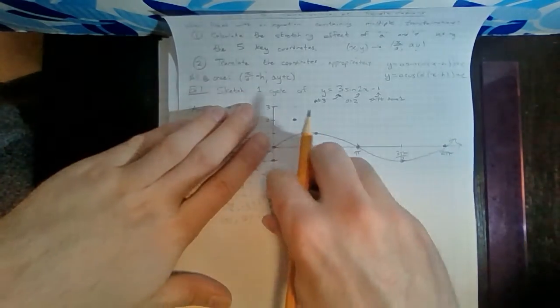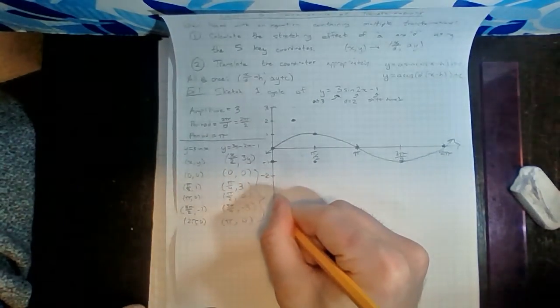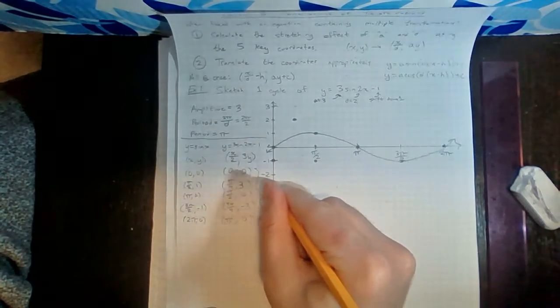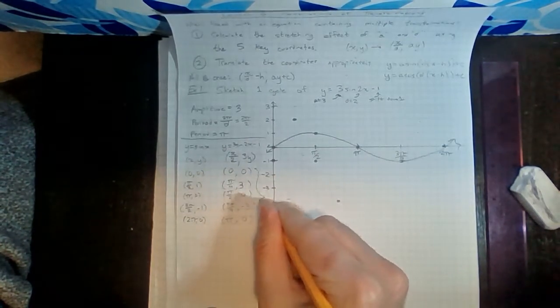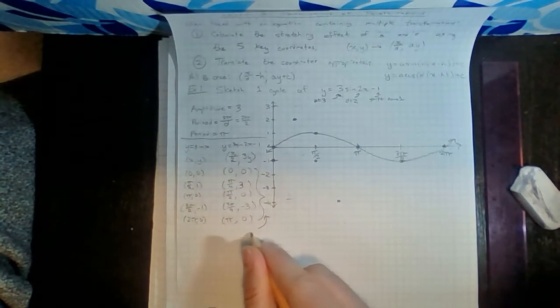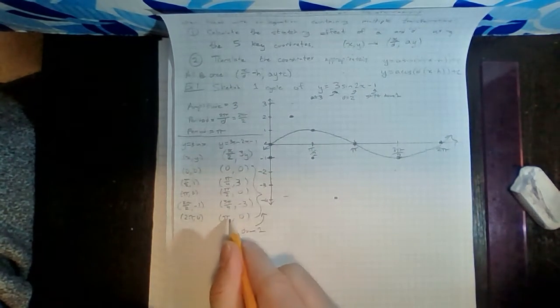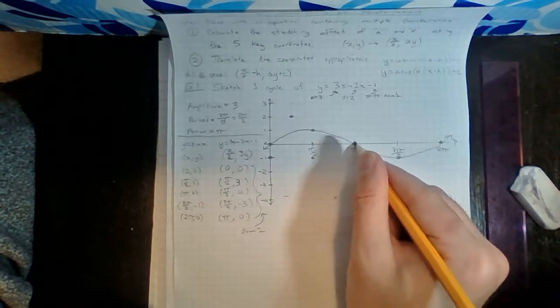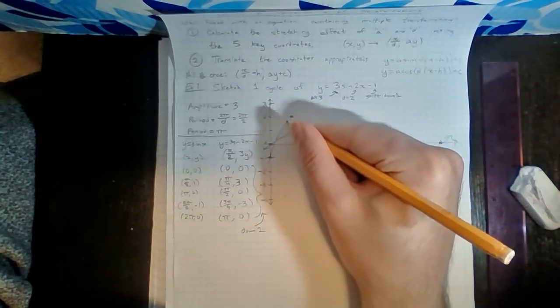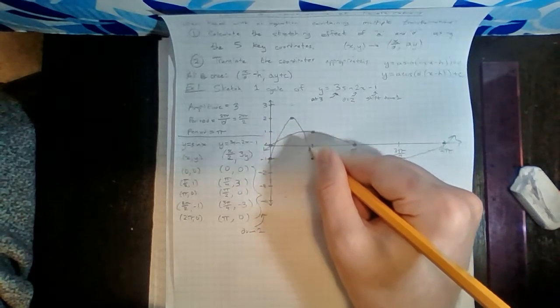So I should expand my scale here. And these are all going down 1. Finally, pi, 0, shift down by 1, will be here. So here is one complete cycle of our transformed function.